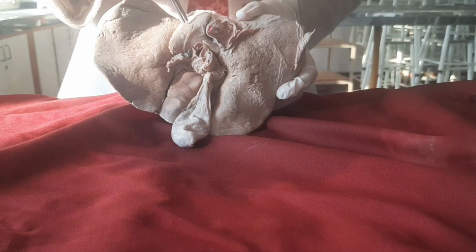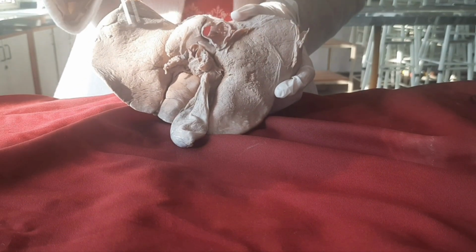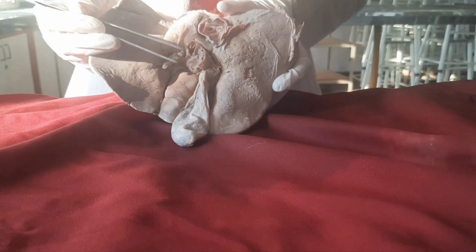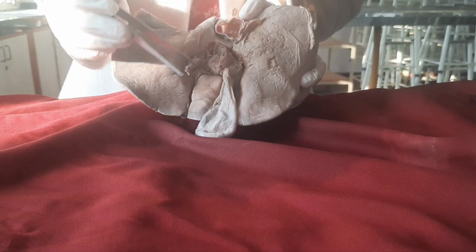This is the caudate lobe. It is present on the posterior surface of the liver, and in the inferior surface, the quadrate lobe is present. This is the quadrate lobe. Its name is quadrate because it is rectangular in shape and it is present in the inferior surface of the liver.